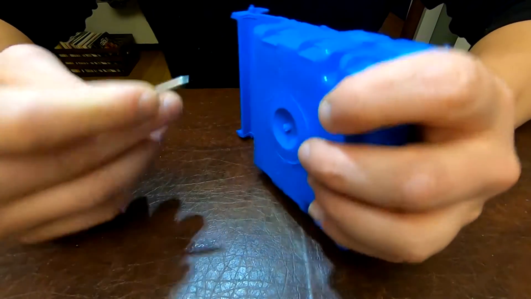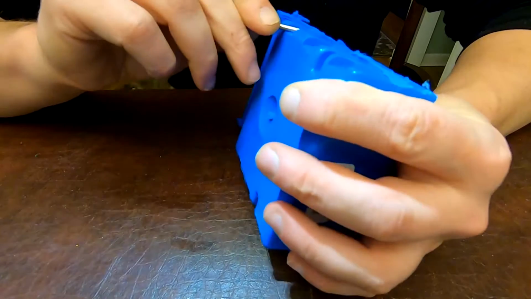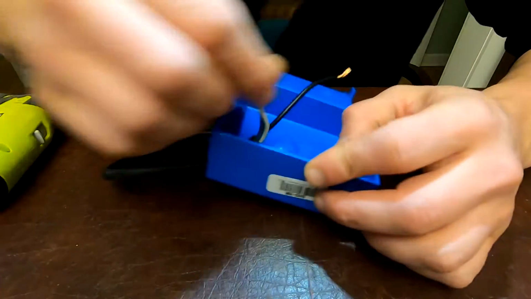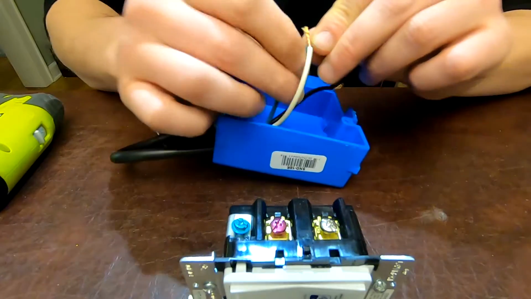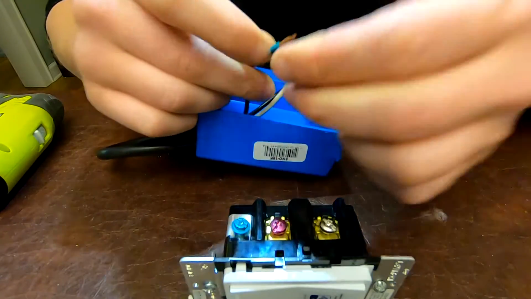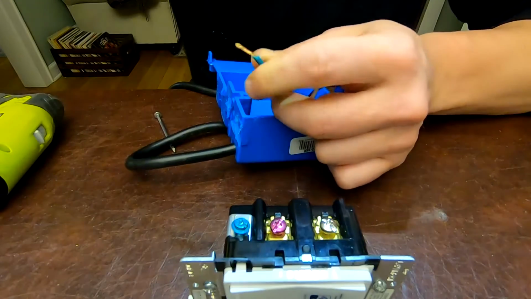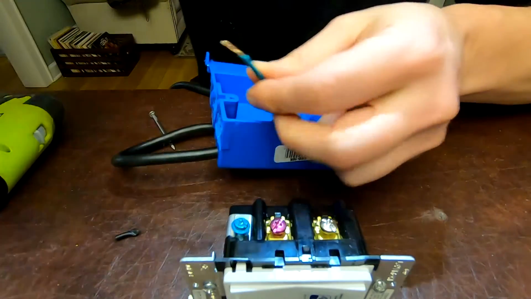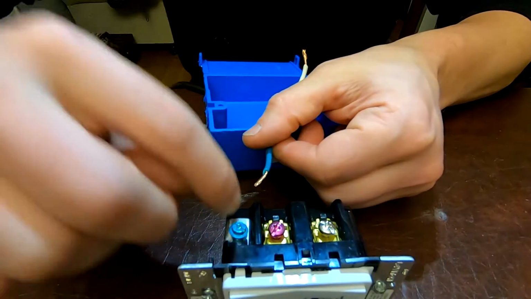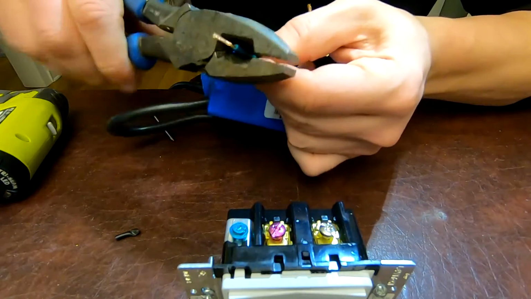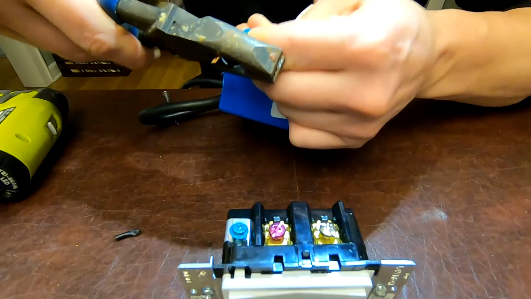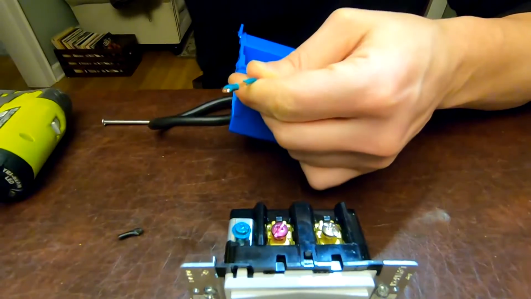And we're going to feed this in through one of our entry points here. Once you've got that done, go in here and start making your connections. So we've got ground. Ground you may actually want to strip a little bit longer, because I'm going to have to hook around here. It doesn't have a quick seal plate on there. So I'm going to strip this a little bit longer on the ground. There we go.